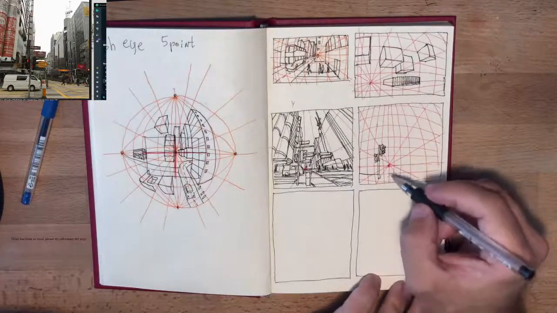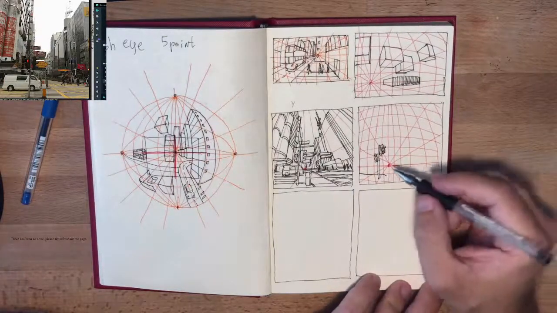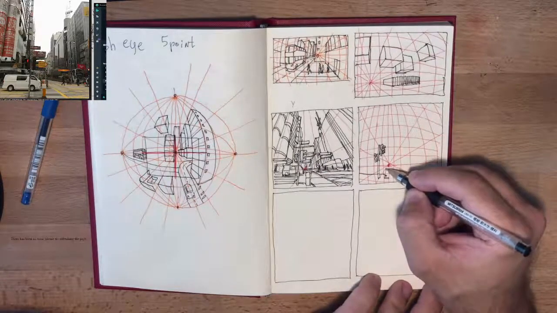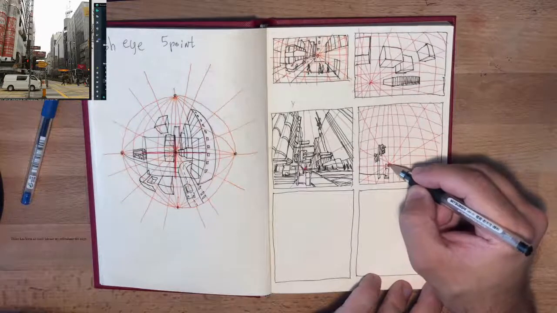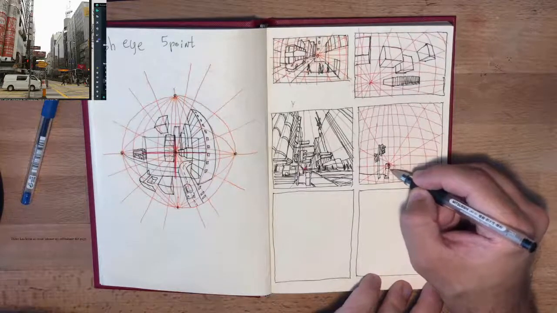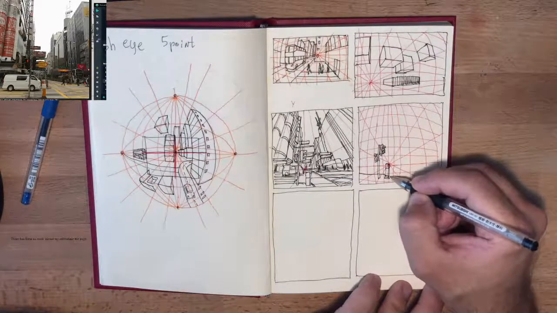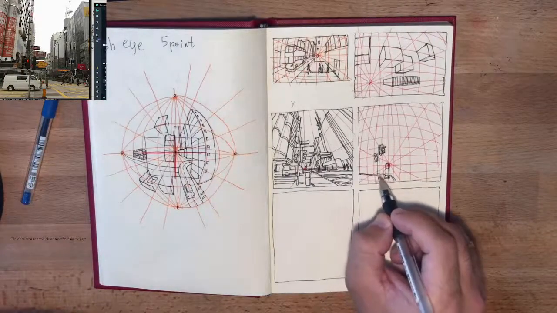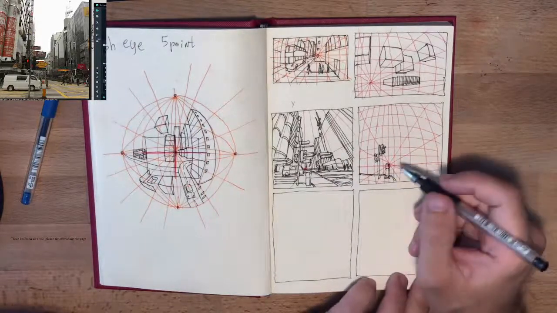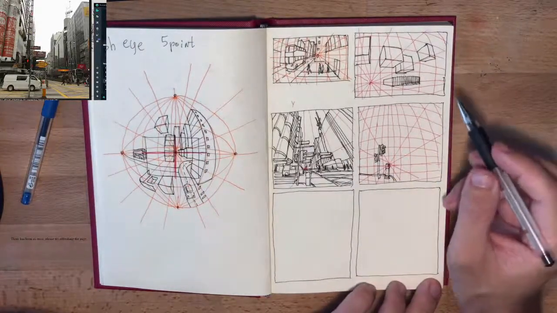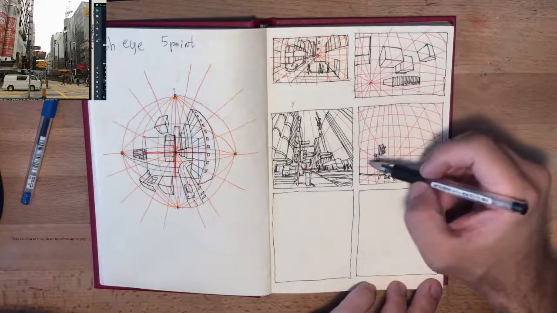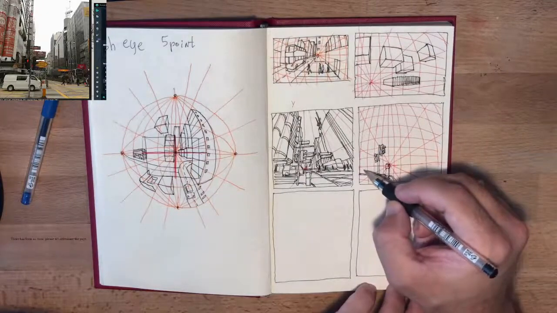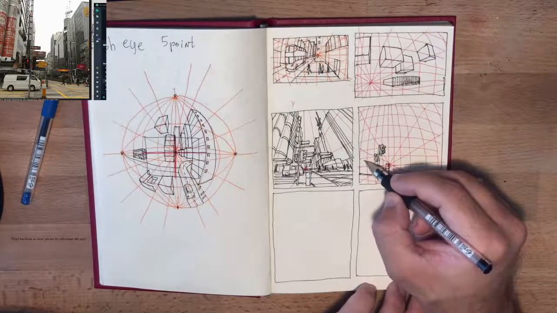So basically, whether you draw from a photo or from life, going outside and drawing outdoors, you just need to decide which kind of perspective you want to use for this view. What kind of perspective grid will be more suitable for this view, and you play around with the horizon line.